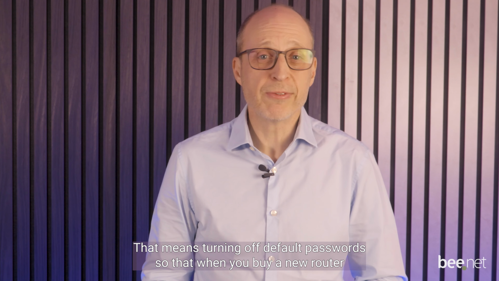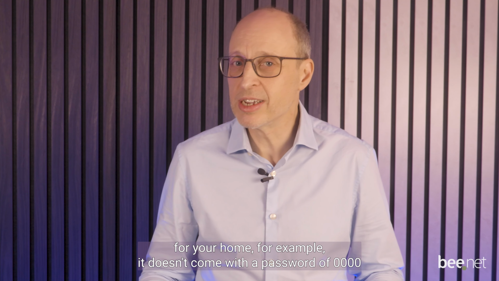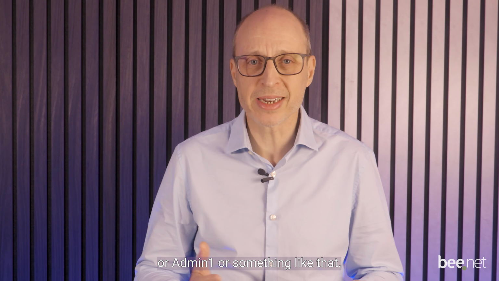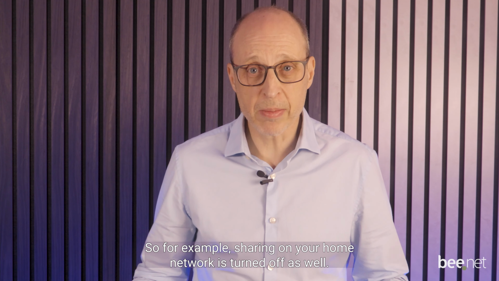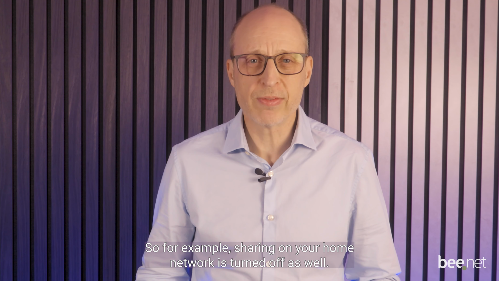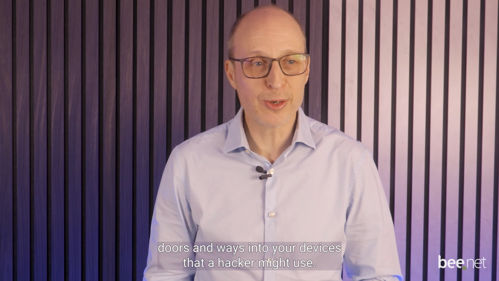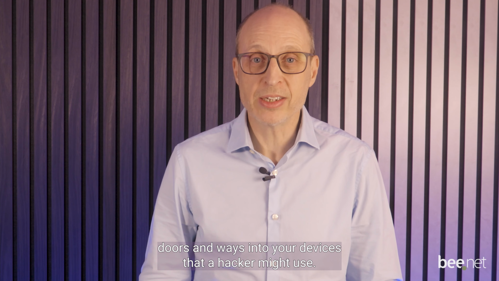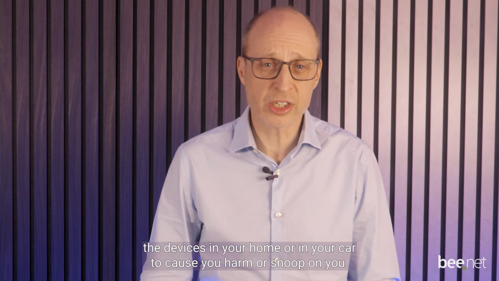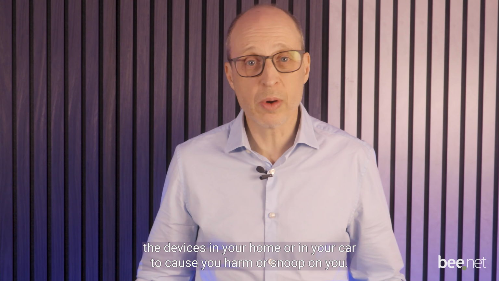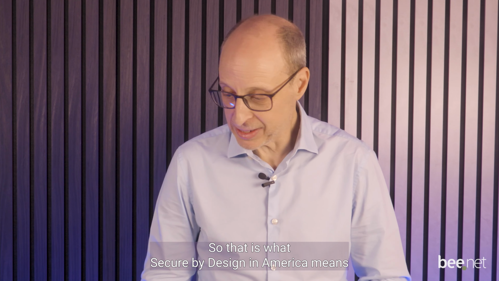That means turning off default passwords so that when you buy a new router for your home, for example, it doesn't come with a password of 0000 or admin1 or something like that. So passwords are not easily guessable, and the things that you don't need are turned off. So for example, sharing on your home network is turned off as well. So security by design really means turning off all those backdoors and ways into your devices that a hacker might use. And it's about making you as a consumer safer from hackers who might be using the devices in your home or in your car to cause you harm or snoop on you. So that is what secure by design in America means.